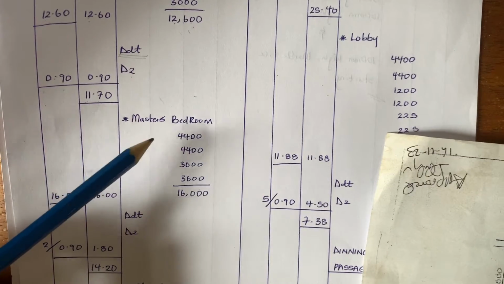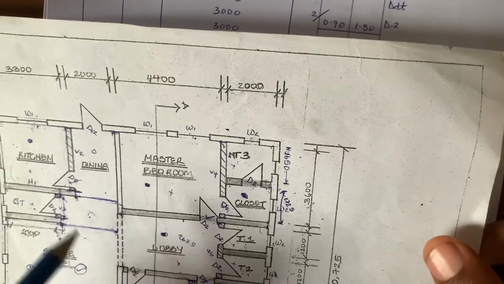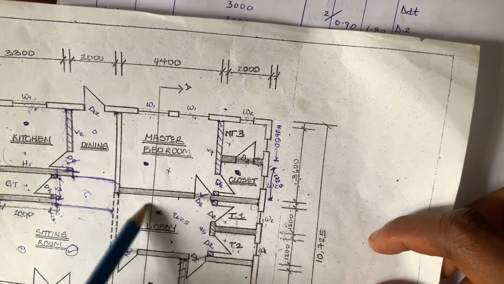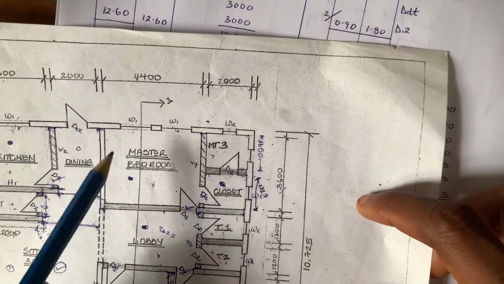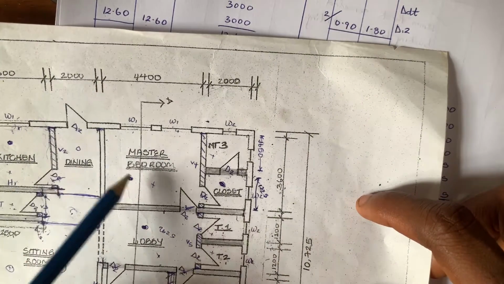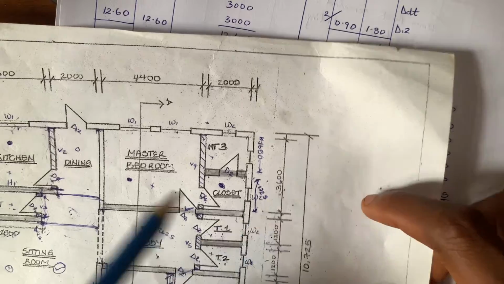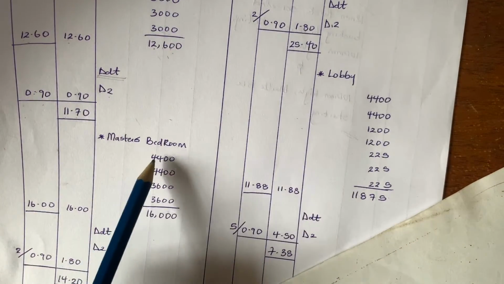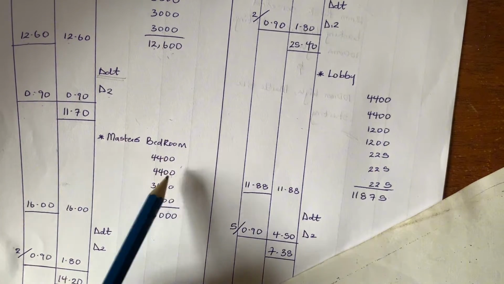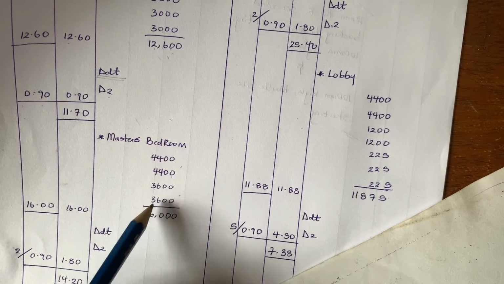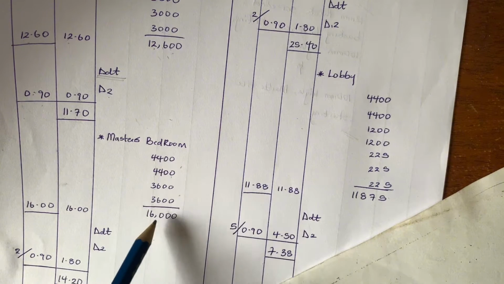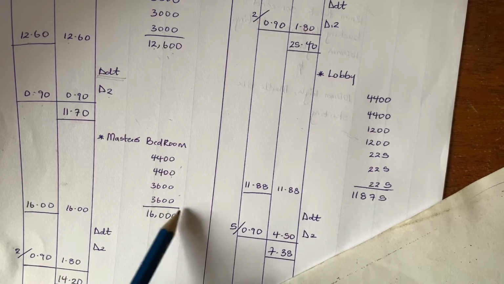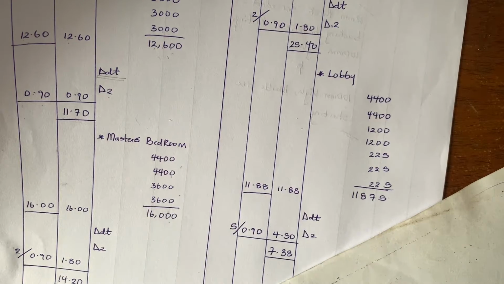So now if you look at this, the master's bedroom, we need to find the perimeter internally of the master's bedroom. We know that the length is 4,400 and the width is 3,600. So for the perimeter, 4,400 by 2, that's for two sides, 3,600 by 2, that's for two sides. Everything gave me 16,000, meaning that the master's bedroom's total perimeter is 16,000.